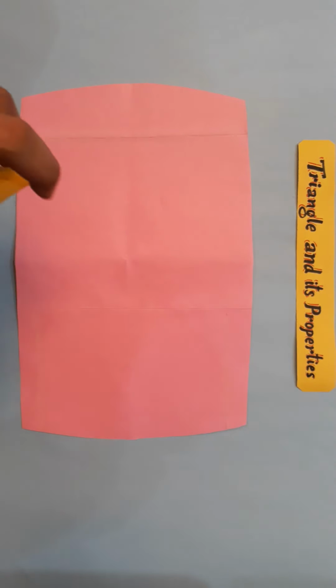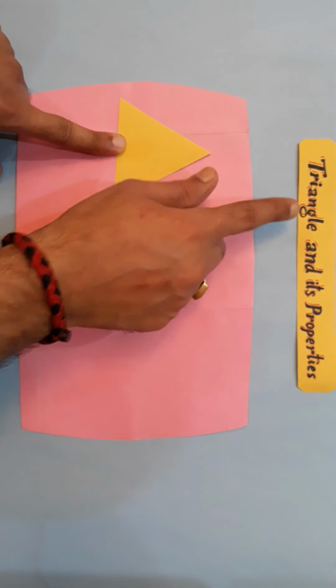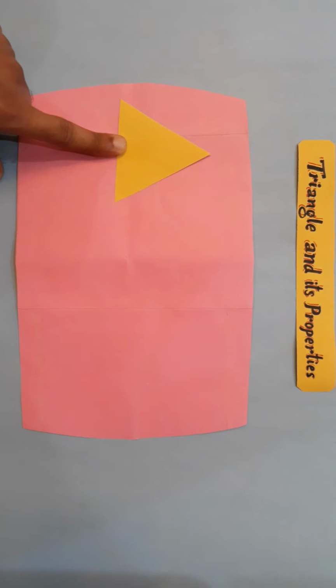Now, if you see this triangle, you observe that a triangle is a closed figure. A triangle is a closed figure made up of three lines, as the name itself suggests, tri-angle. Three angles have to be there.